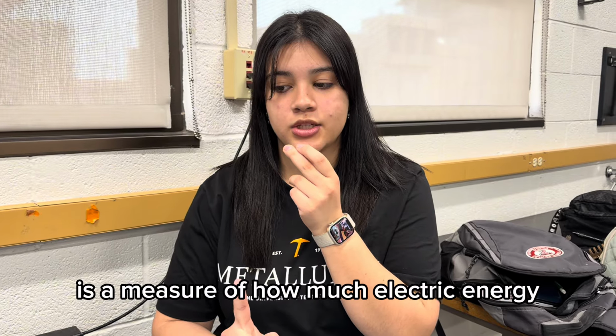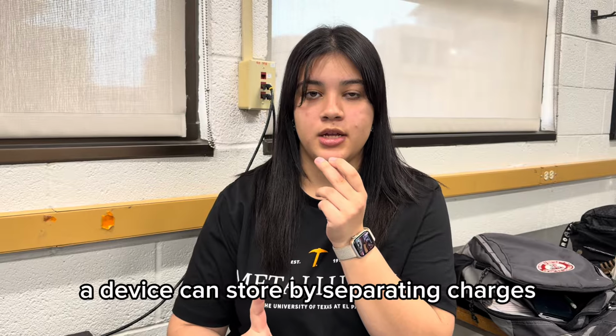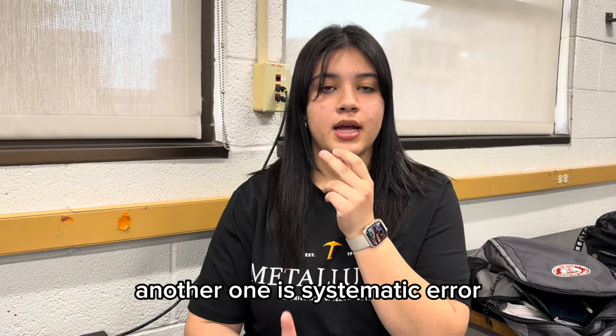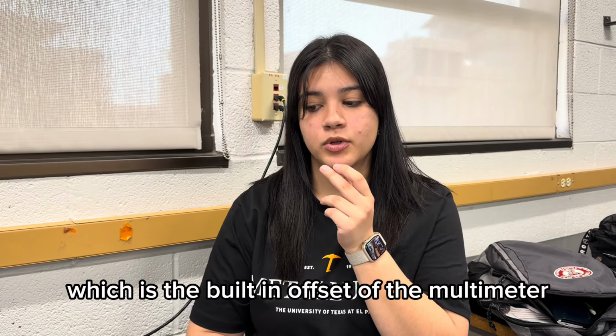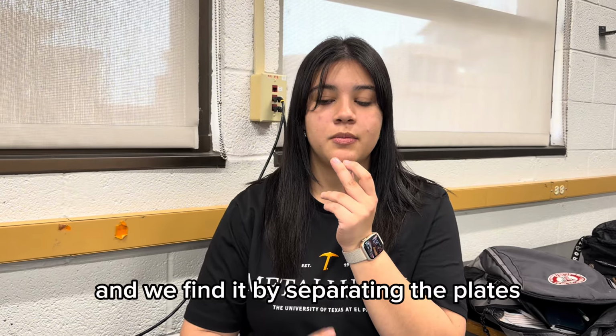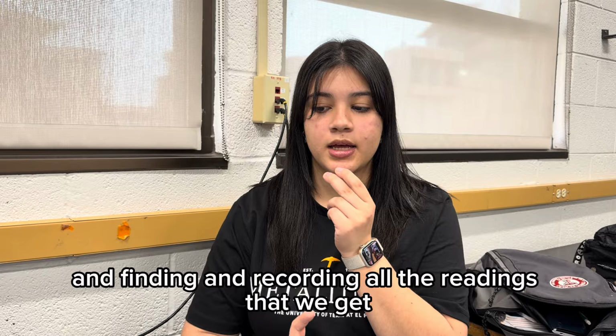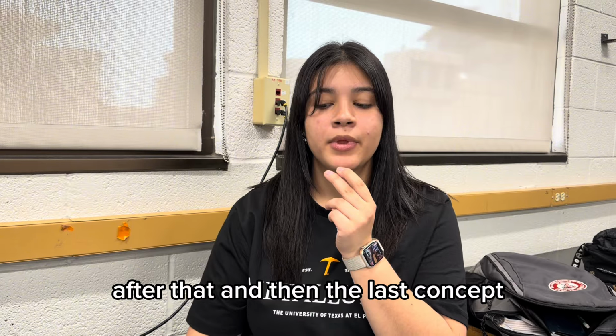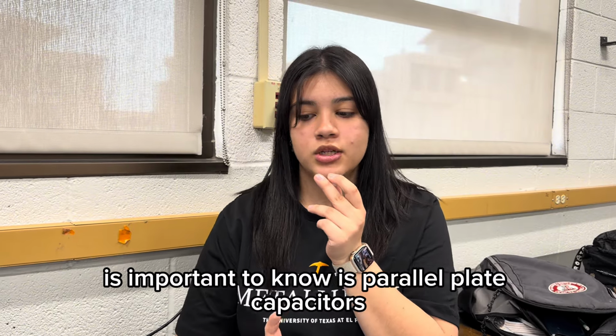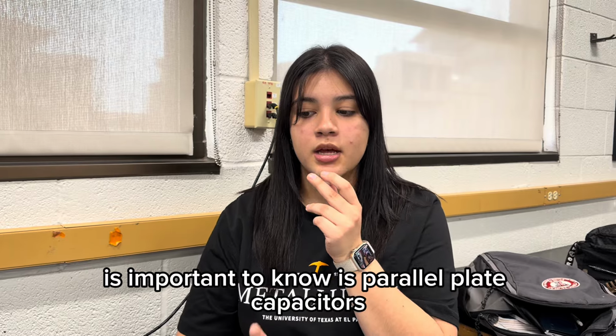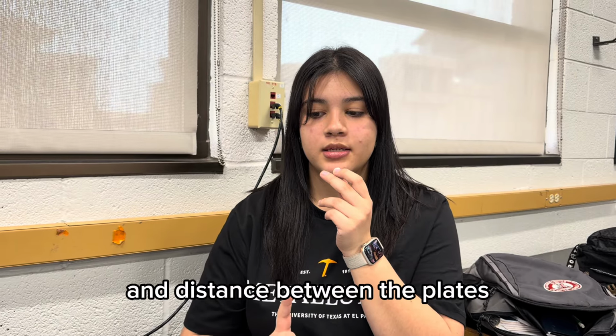Some important concepts to know: capacitance, which as I mentioned before, is a measure of how much electric energy a device can store by separating charges. Another is systematic error, the built-in offset of the multimeter, which we find by separating the plates and recording all the readings we get. The last concept is parallel plate capacitors, which depend on the plate area and the distance between the plates.